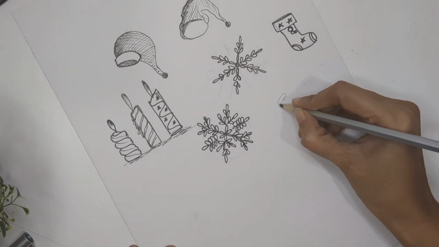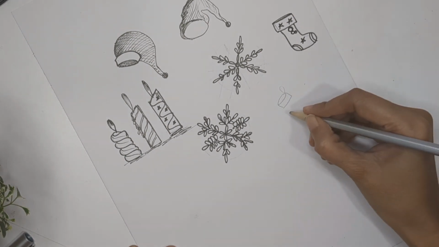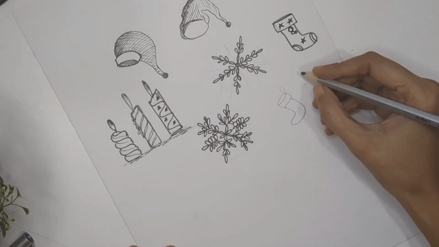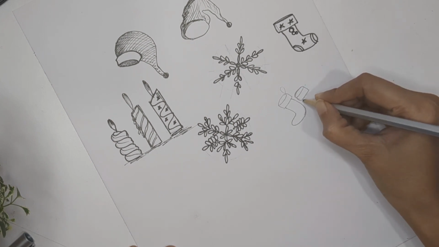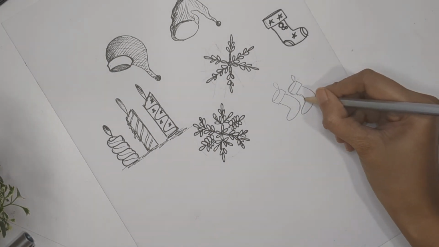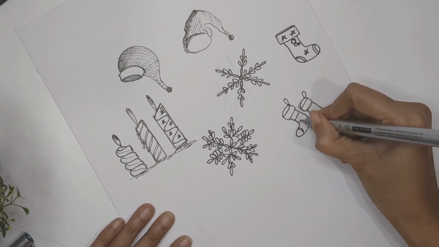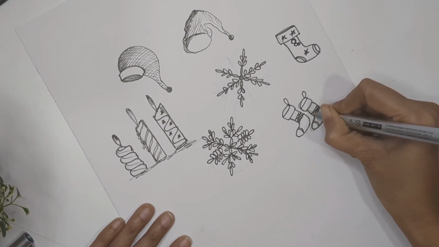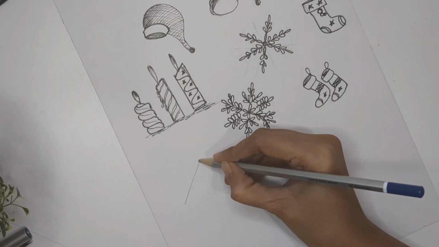But let me draw one more having a pair of stockings. So I'm creating this cylindrical kind of shape, and inside this cylindrical shape I'm creating this simple stocking structure. So I'm creating it in a pair, and then you can trace everything with the help of pen. You can define your own structure and pattern, and because this one is in a pair, you can keep the drawing similar also. So these things are simple and easy to draw, but very important when it comes to Christmas.